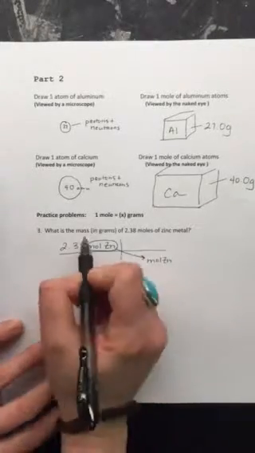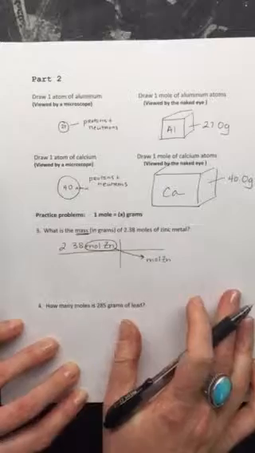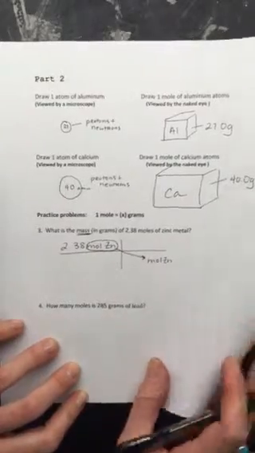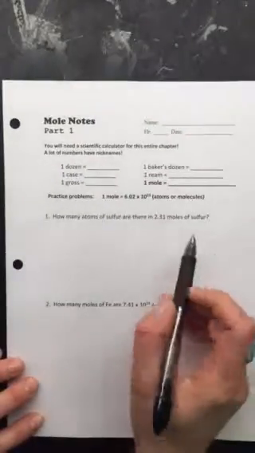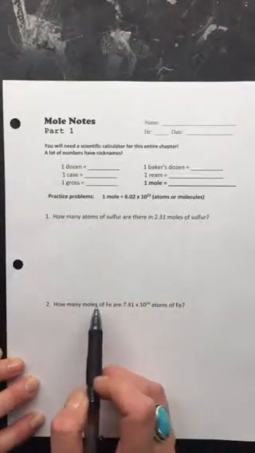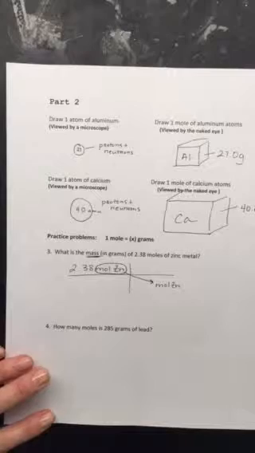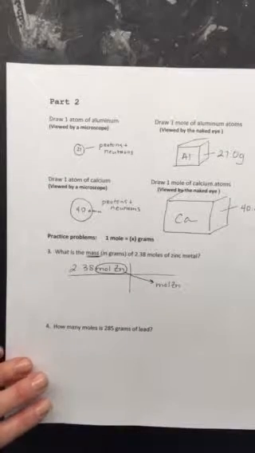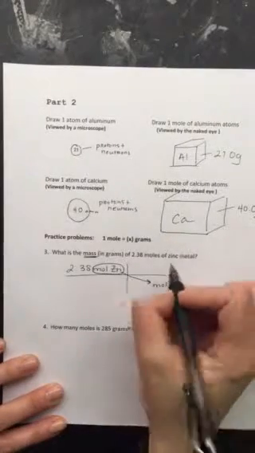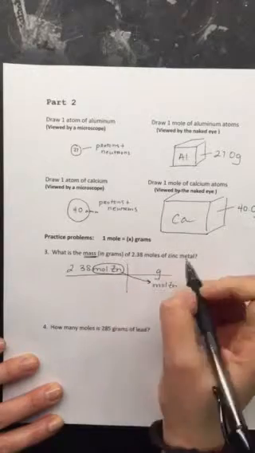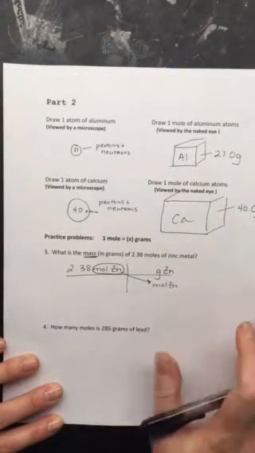The question is asking for mass this time. Yesterday, if you'll remember, we were asking for atoms or moles. Now we want mass in grams because that's a lot easier for us to measure in the lab. So the number of grams of zinc is what's going to go on top.